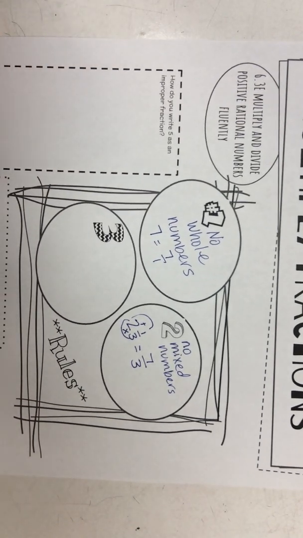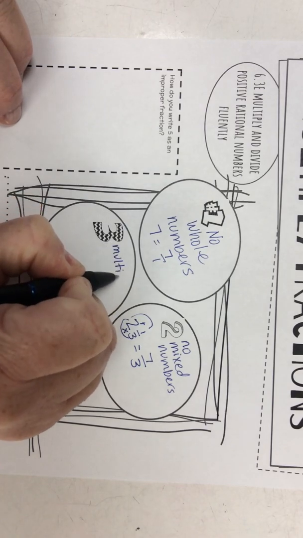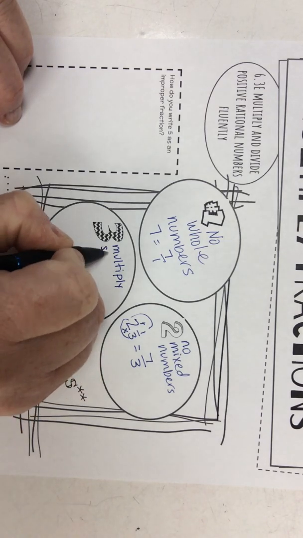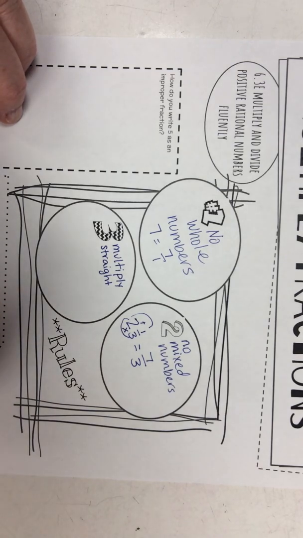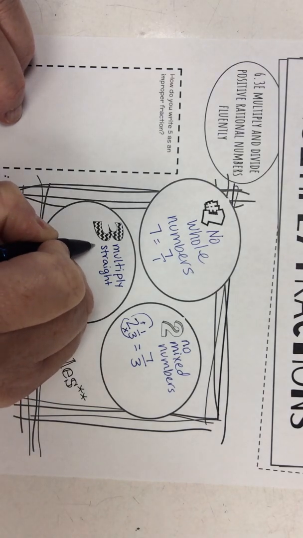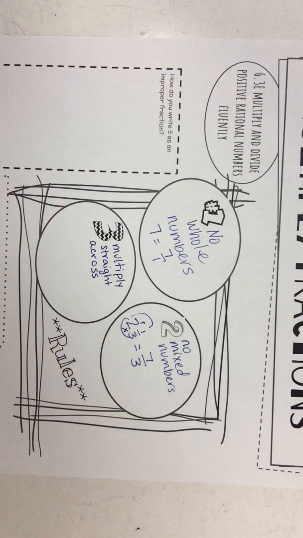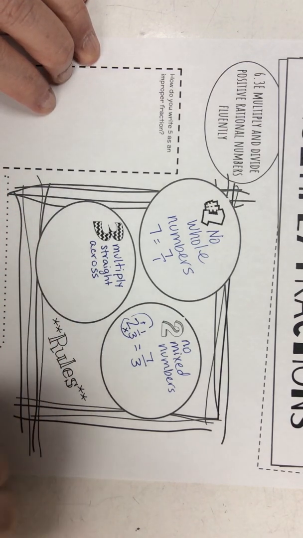Now my next rule is multiply straight across. Once you make sure there are no whole numbers and no mixed numbers, you multiply straight across. Some bad words in class are "butterfly method." Some elementary teachers teach that, but they don't actually teach you what it means and why we're doing it, and we do not do that. That is not part of multiplying fractions. So you go straight across: numerator times numerator, denominator times denominator.